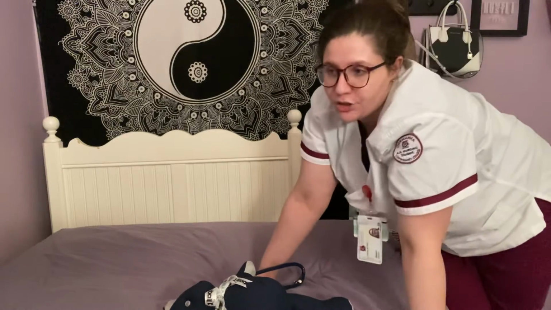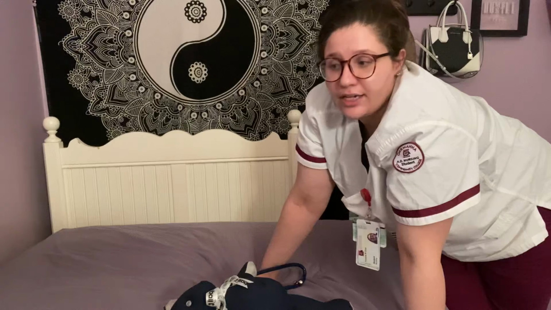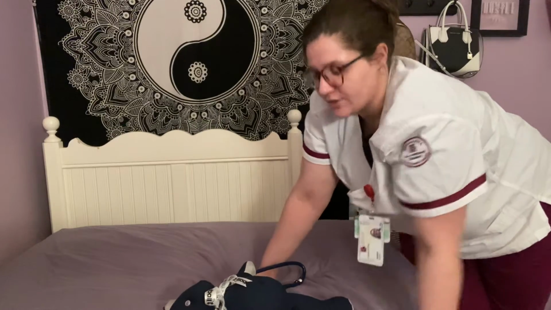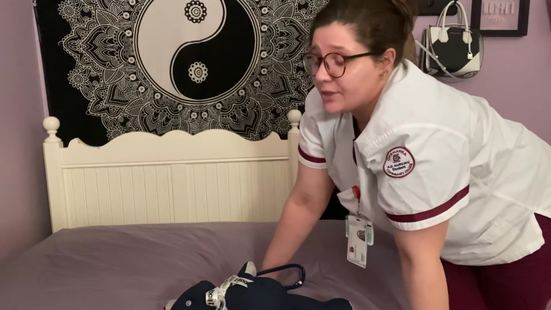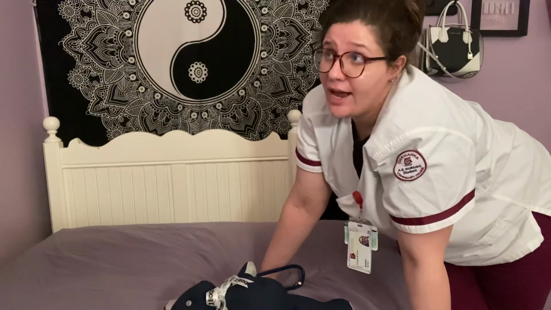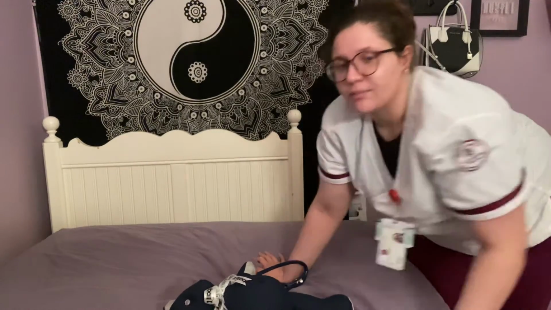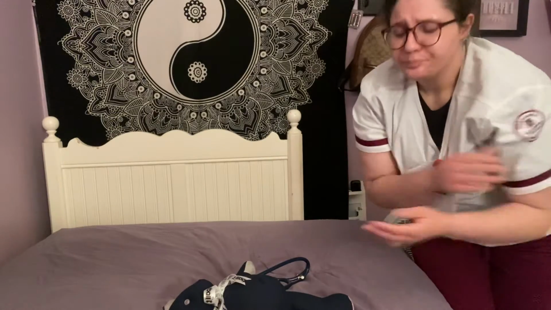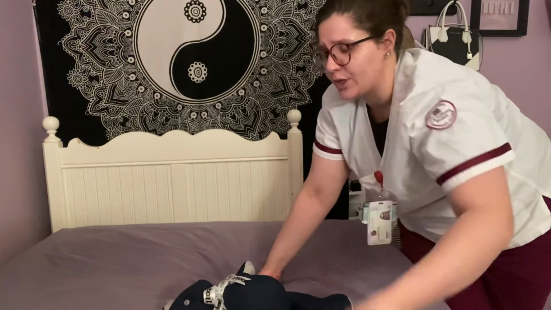I do want to make sure that I'm also looking at the baby's skin. I'm looking at everything as a whole before I start going in and touching. There can be vernix. If the baby is preterm or past the due date, normally there's not vernix, and that's the white cheesy stuff on the baby's skin. Most of the time for this baby you would see it because they were born at 40 weeks.